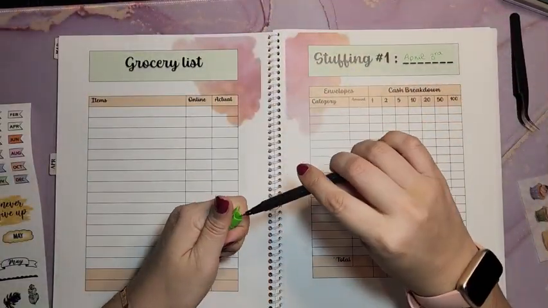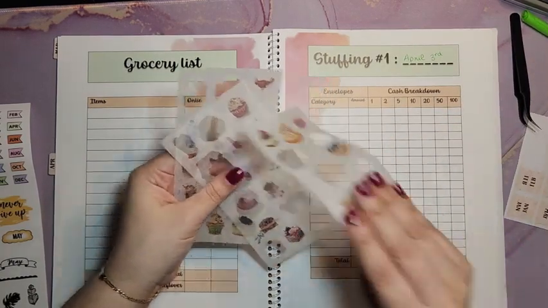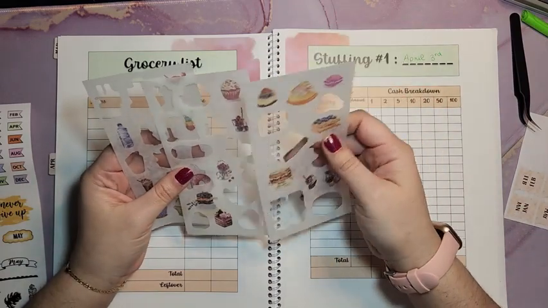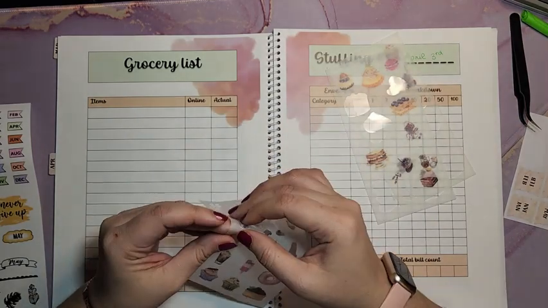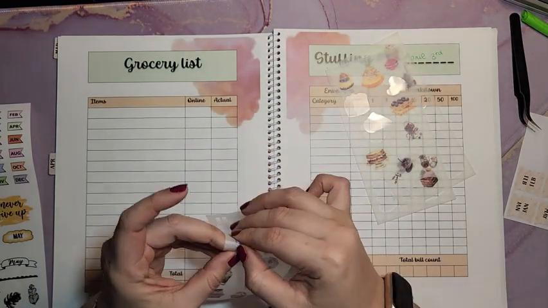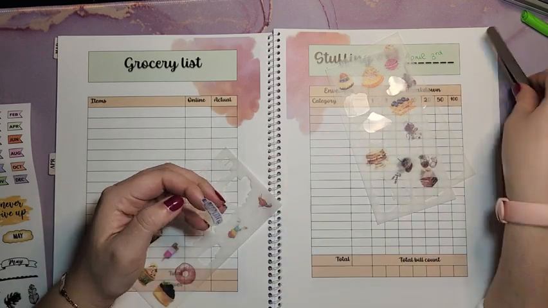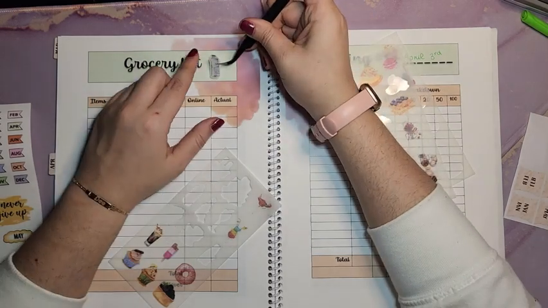Okay, so now let's put some pastries and drinks and stuff, some goodies in here. So you know what? I always drink water whenever I go grocery shopping. So let's drink some water.